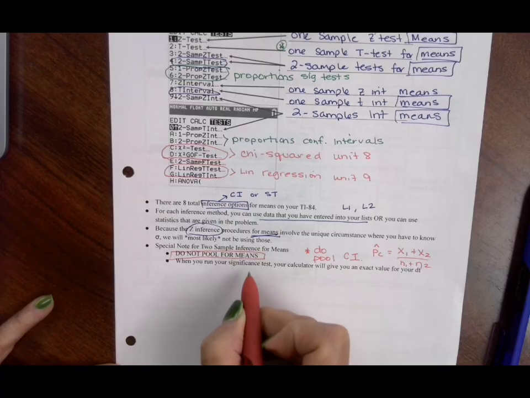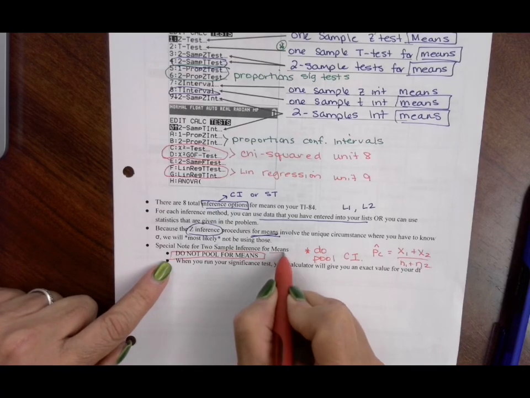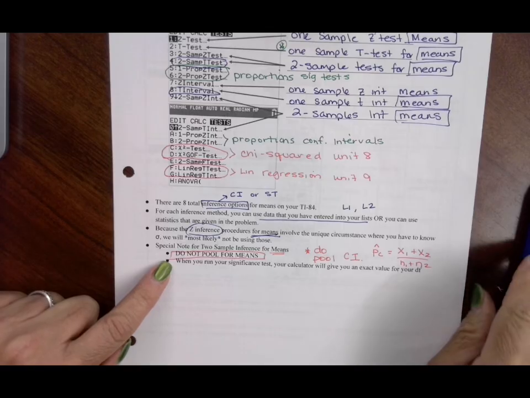So you're going to see this on your calculator. It's going to ask you, do you want to pool? And if it's for means, we always say no.